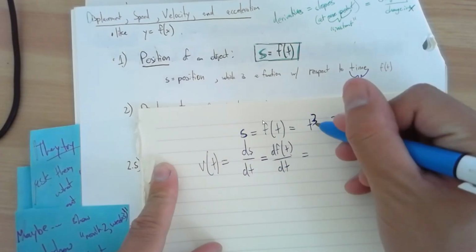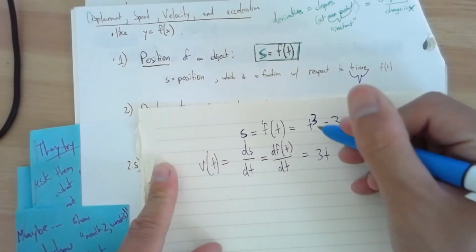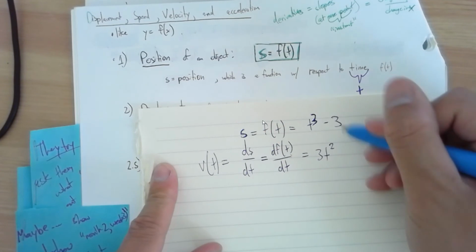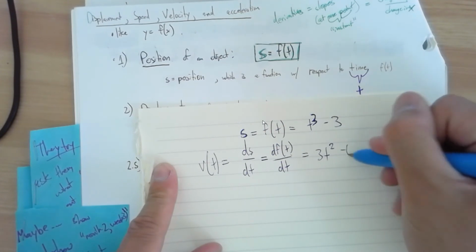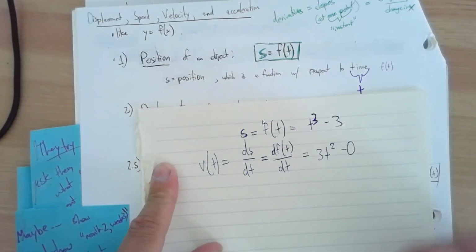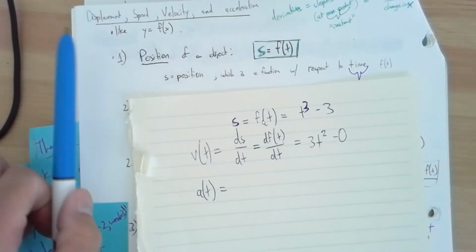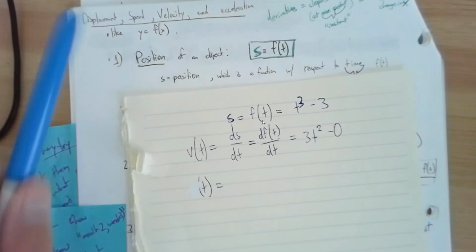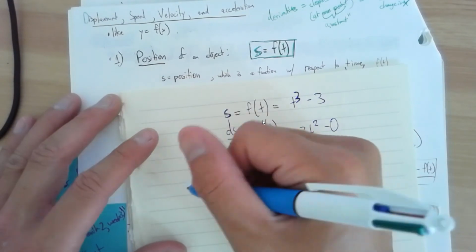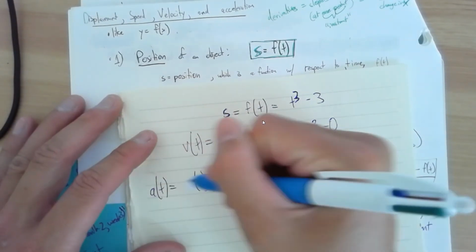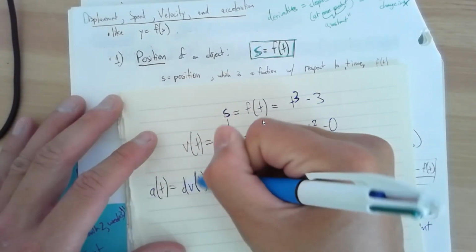This, you do the power rule: you take the 3 in the front, and then subtract 1 from the exponent, and then the derivative of a constant would be 0. So if you want to find the equation for acceleration, that would be dv over dt.